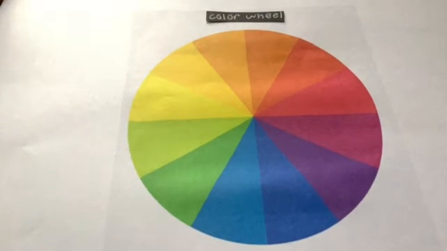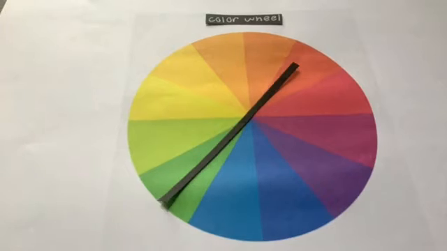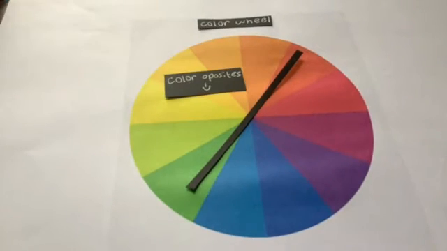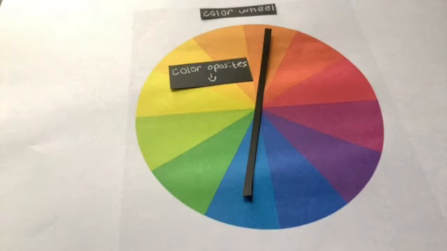This is the color wheel. It helps us identify the different color opposites. So if I draw a line in between green and red, for example, I'll find out that they're color opposites since they're right in front of each other. Therefore, we usually use color opposites for combinations since they go really well together. Another example of color opposites is orange and blue.